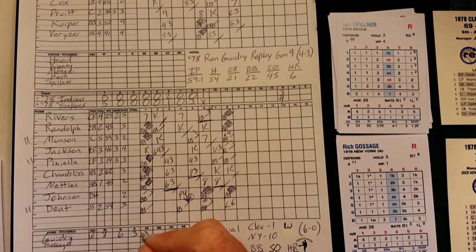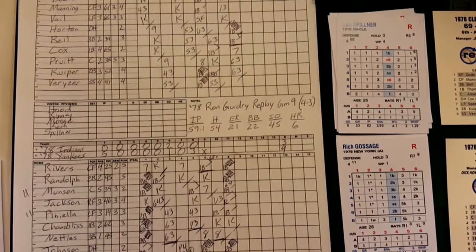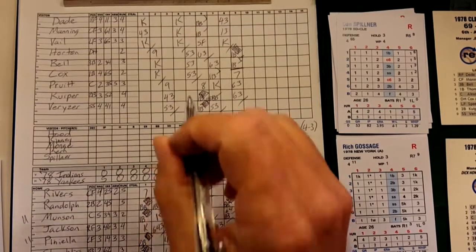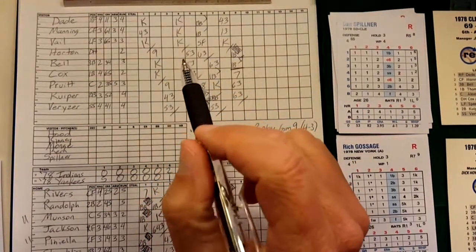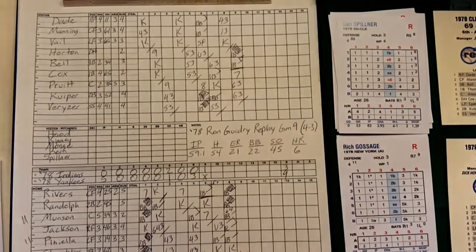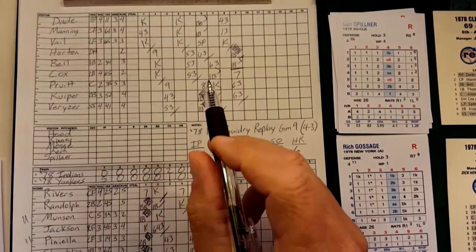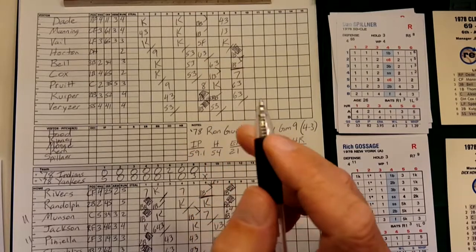Let's see. All 3 earned. He didn't score on the wild pitch. He moved to 3rd on the wild pitch, but he didn't score. Walks, strikeouts, no home runs. Strikeouts 1, 2, 3, 4, 5, 6, 7, 8, 9 strikeouts. And walks 1, 2 walks.